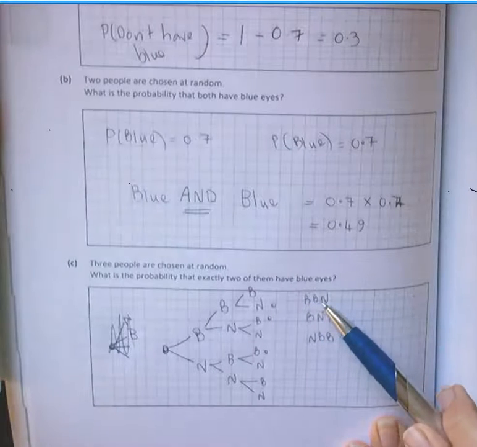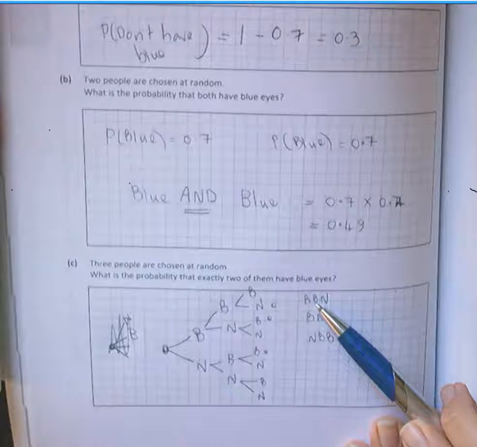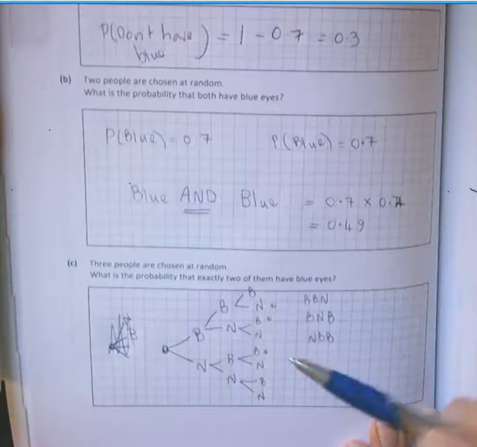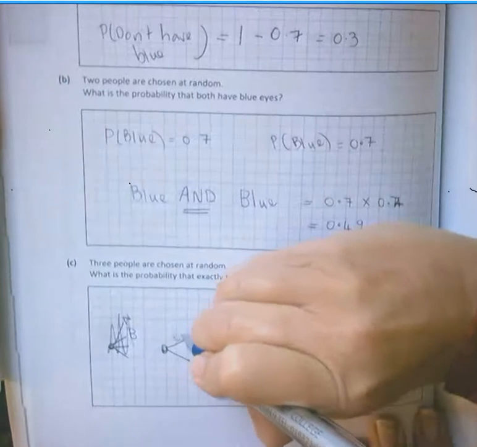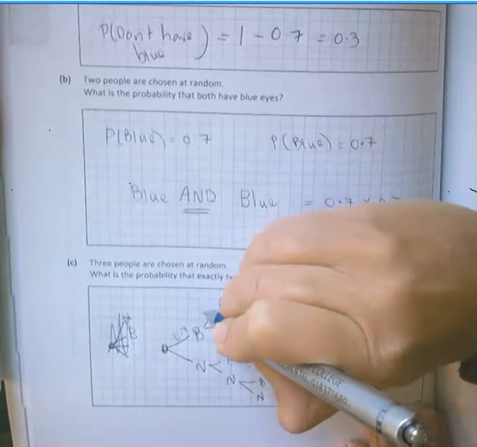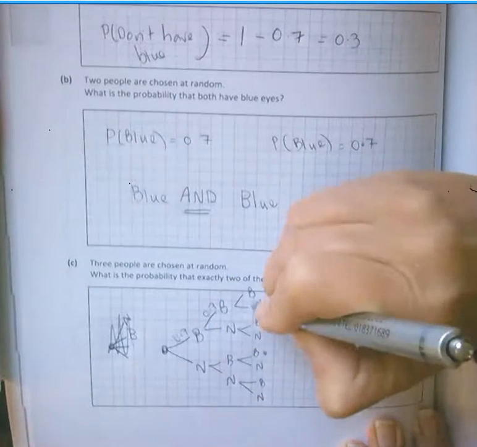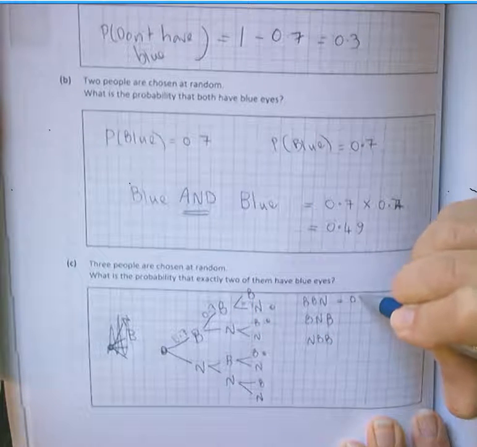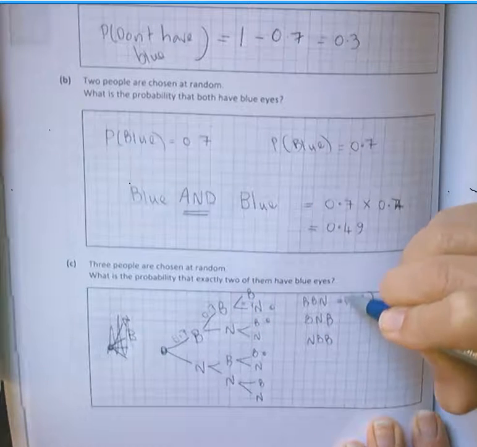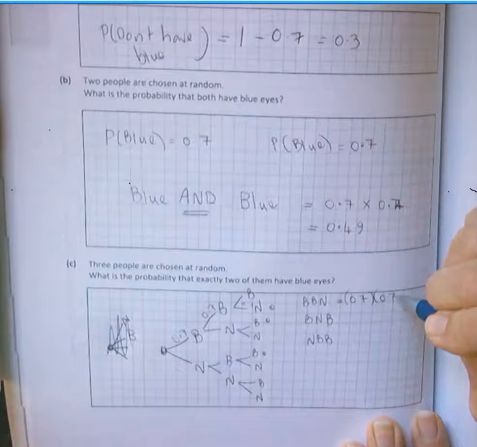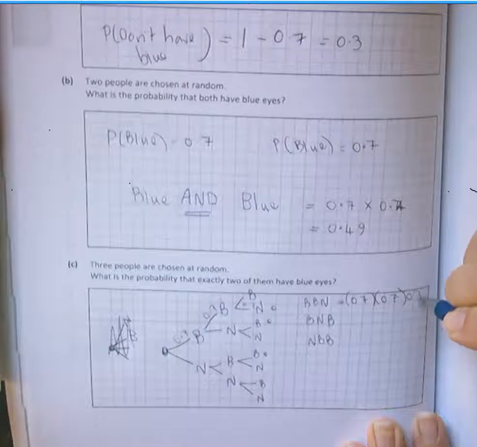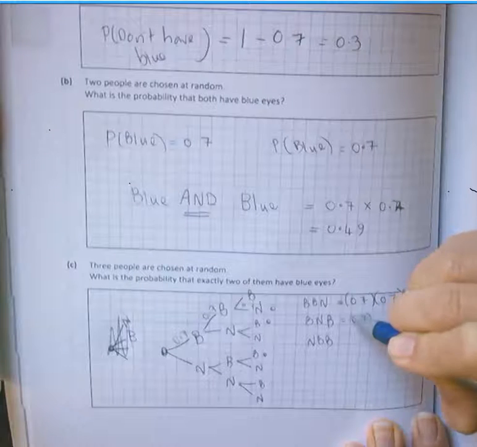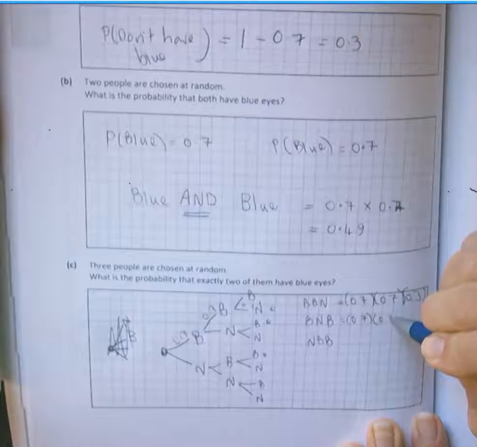The fact that this one has blue doesn't influence this one. Your probability to get blue was 0.7, to get blue was 0.7, and to get your N was 0.3. So to go along this route, you had to go 0.7 times 0.7 times 0.3.